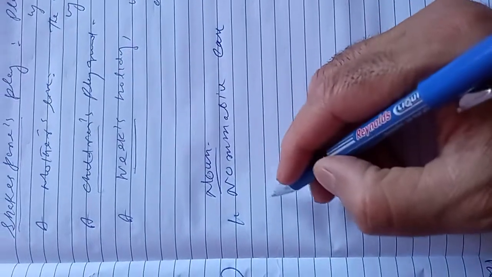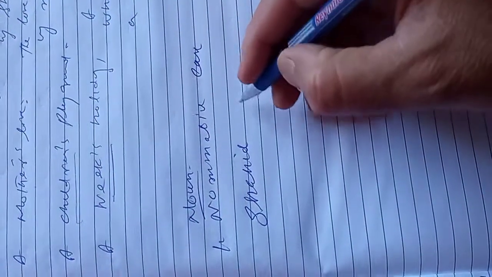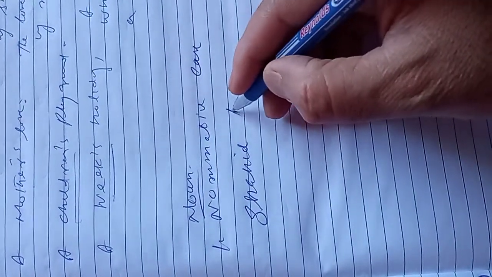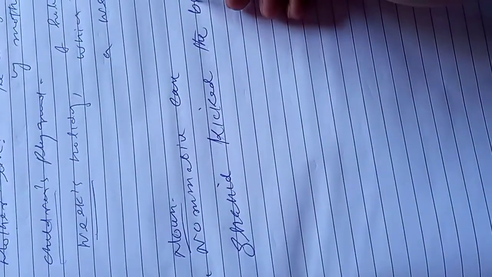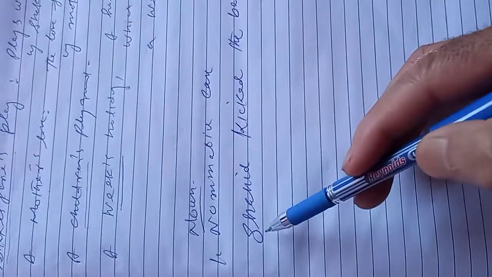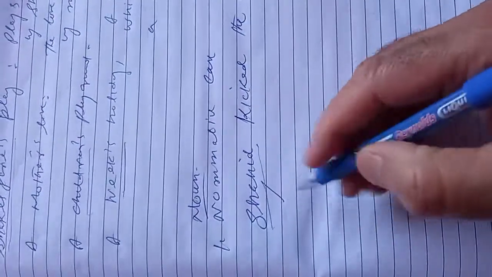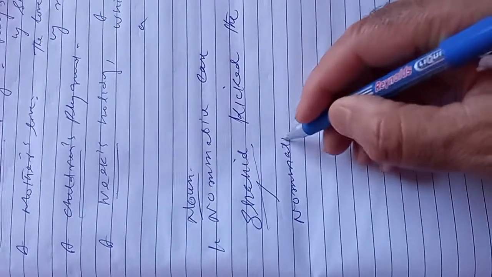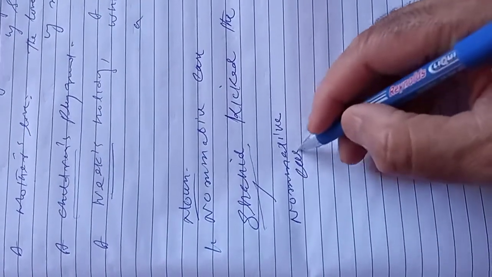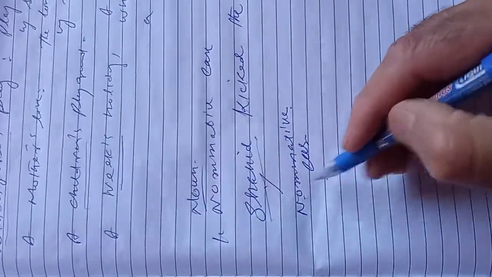For example, Shahid kicked the ball. Who did something? That is Shahid. He's the subject, he's the doer of the action. So Shahid is used in the nominative case, or subjective case. Why? Because he is the subject of the verb. He is the doer of the action.